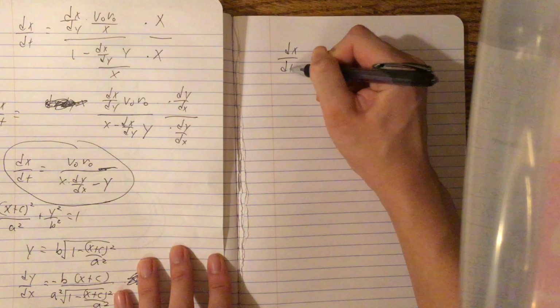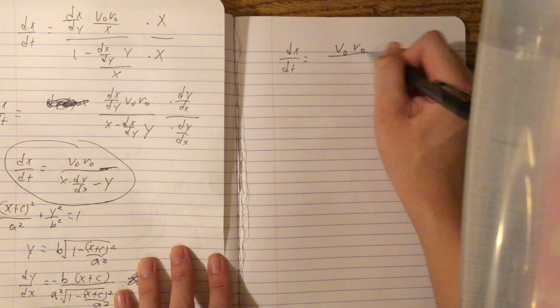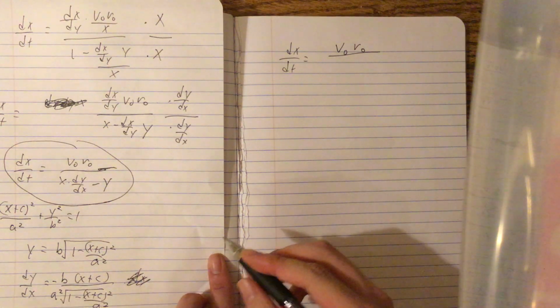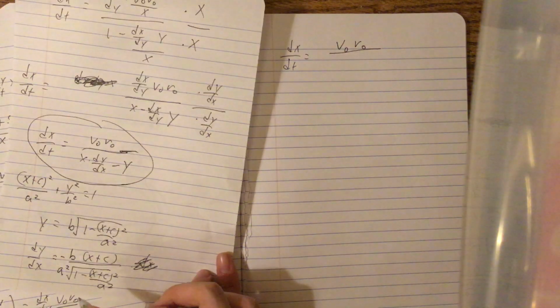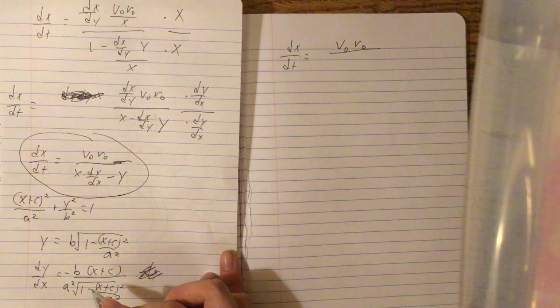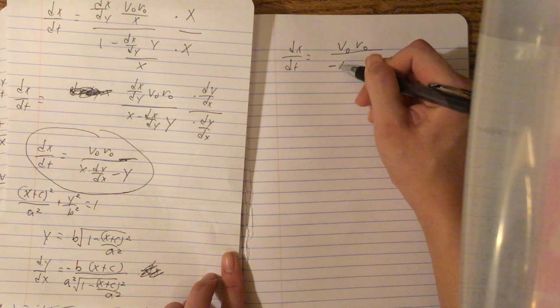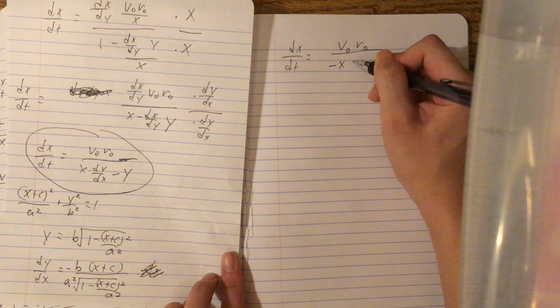dx over dt equals v naught r naught. Well, this is dy over dx, right? So let me think. Alright. Negative x, let me work really slow here so I don't mess anything up.